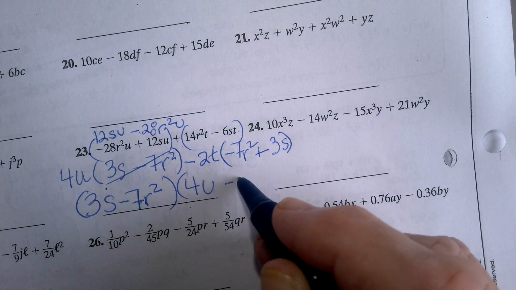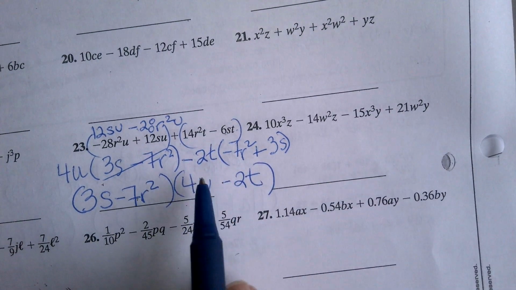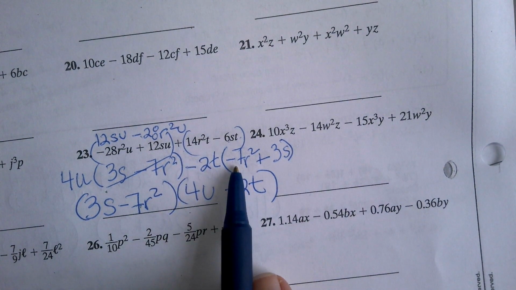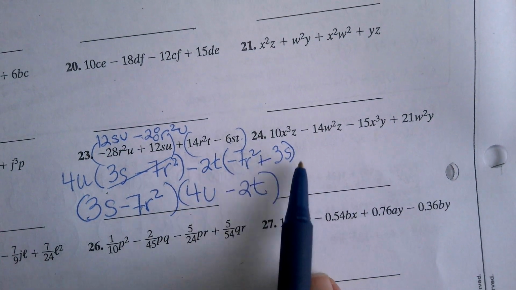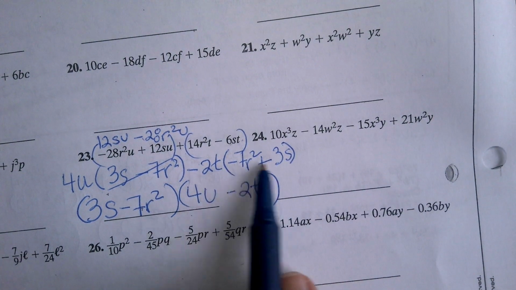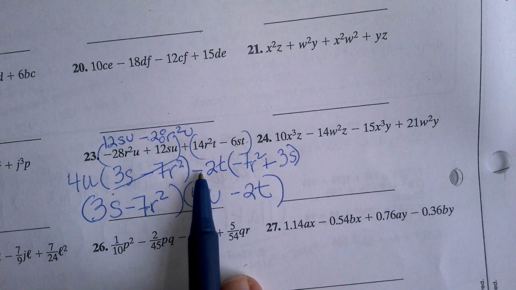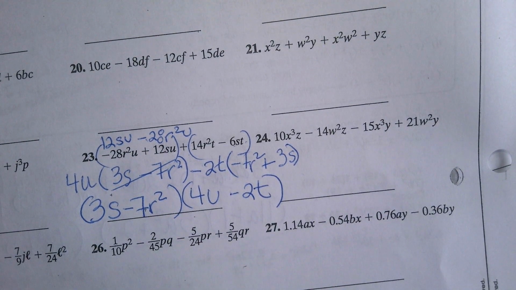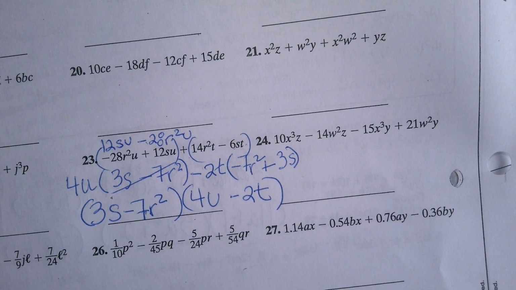4u minus 2t, which is to say that if you pulled this out originally and it ended up being a +7 and a -3, you would have had to realize that, oh, I've got to pull out a negative to change the signs. So by tomorrow, I'll find another one of those. But that is the answer.